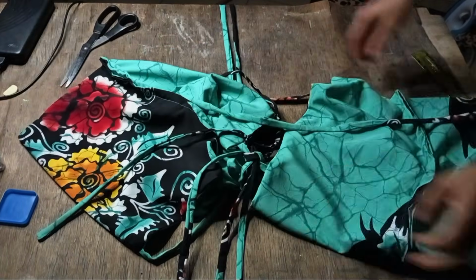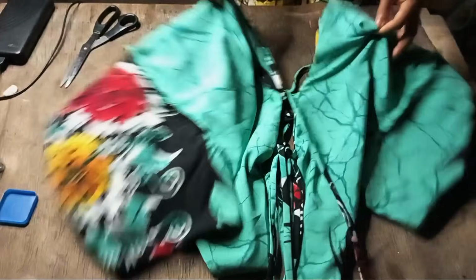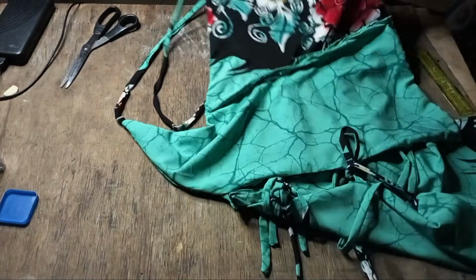So you guys, this is the dress. As you can see, this is the finishing of the dress. It is very, very beautiful, you guys.